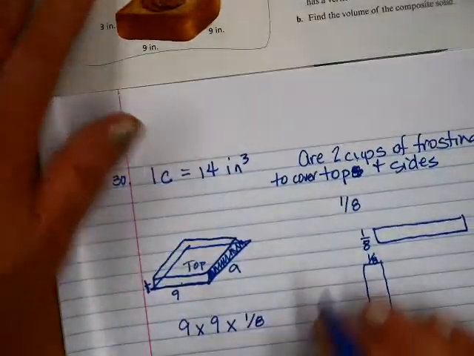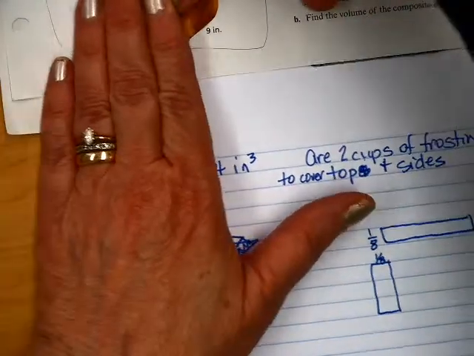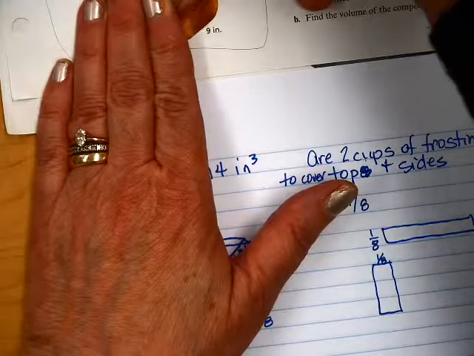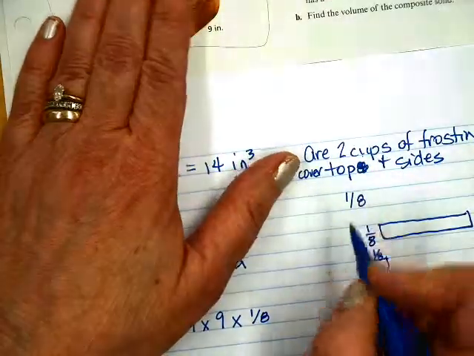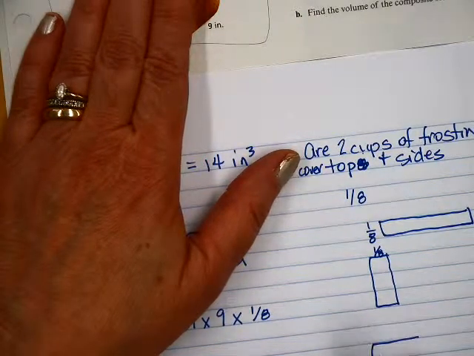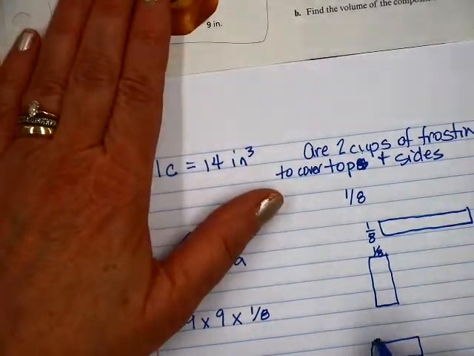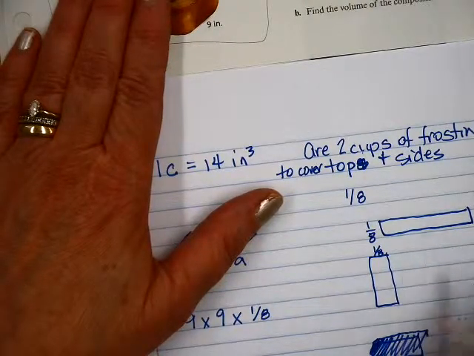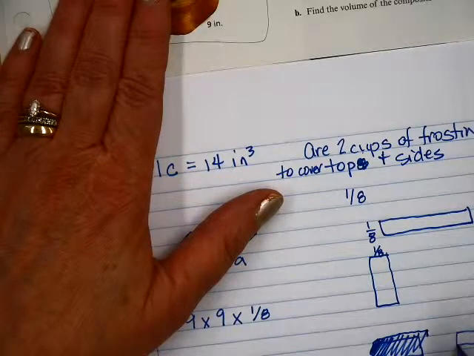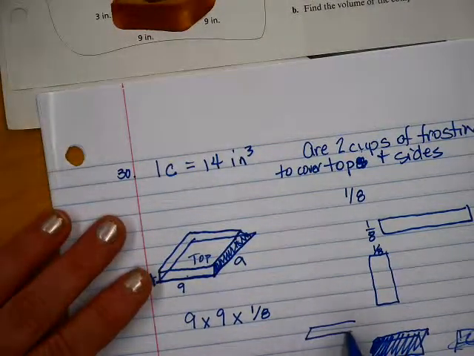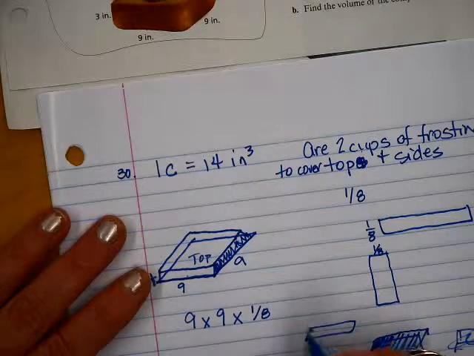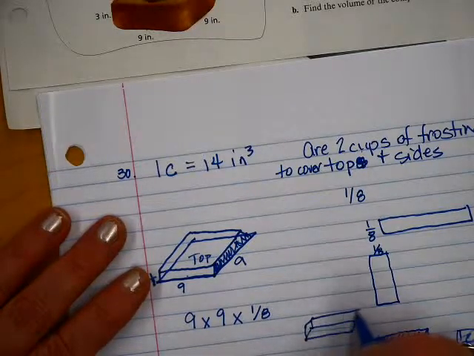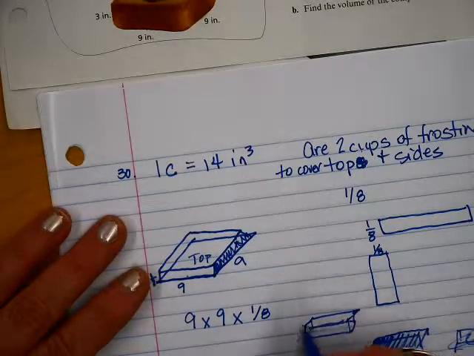Alright, now let's cut this apart again. Now let's just look at the side of this cake. I'm going to cut that, lay the side down like that, and layer 1/8 of an inch of icing on it. Here's the side laying down, and I'm going to layer 1/8 of an inch of icing on top of it.